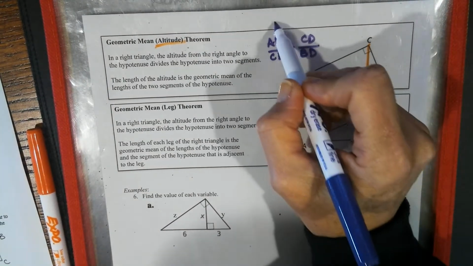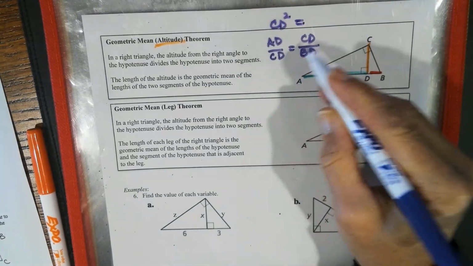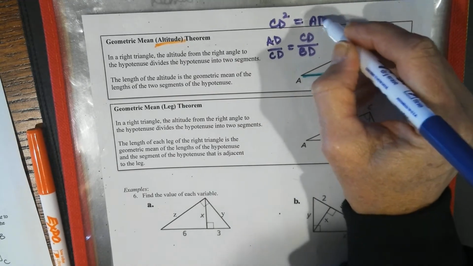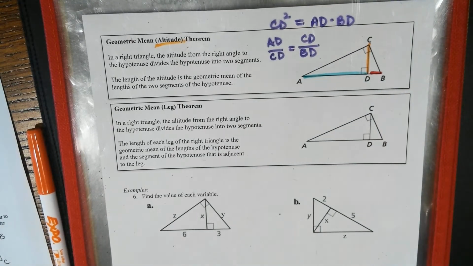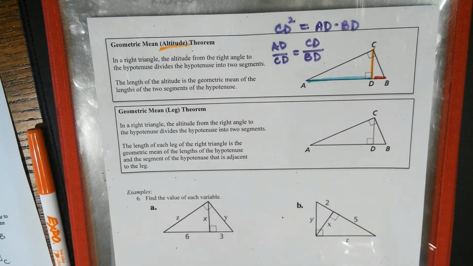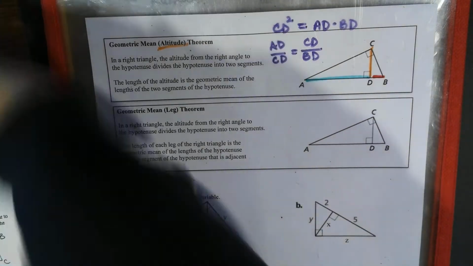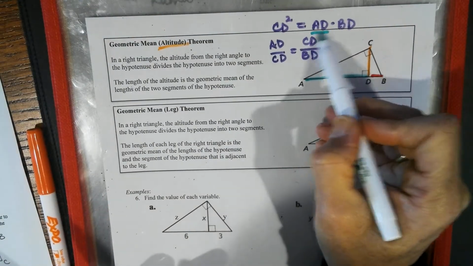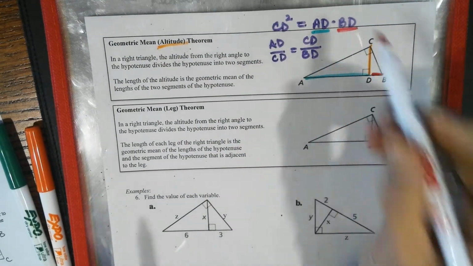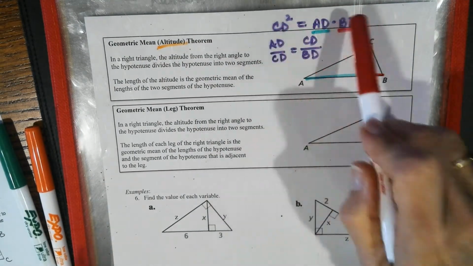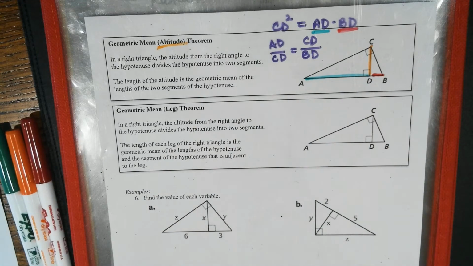Or if you want to think of it as that altitude squared equals those two lengths times each other, AD times BD. Isn't that kind of cool? So there's your AD, there's your BD. In fact, since I'm at it, let me add a little bit of color coding here. All you have to do is multiply them, and that's your square. Now we have another theorem. It's very similar.